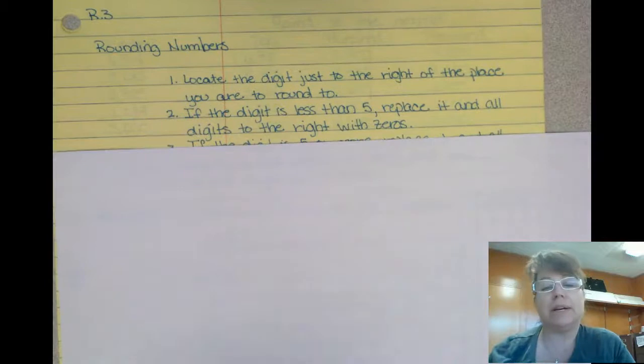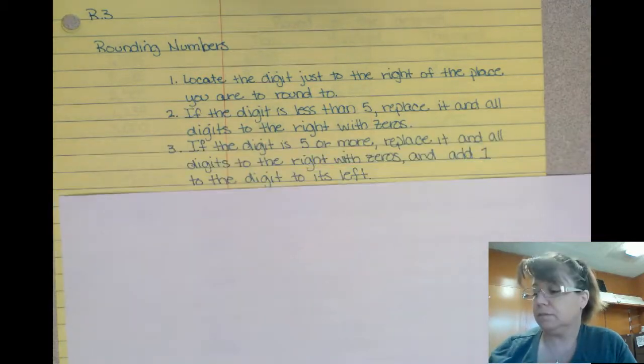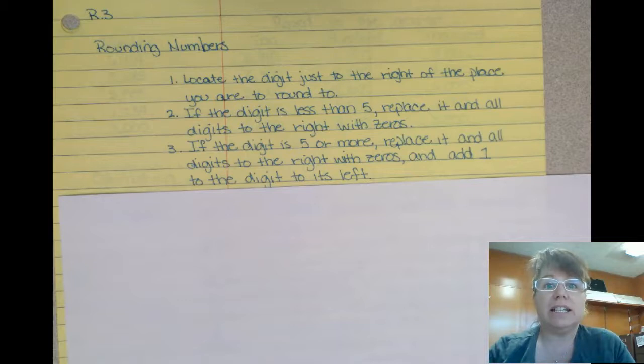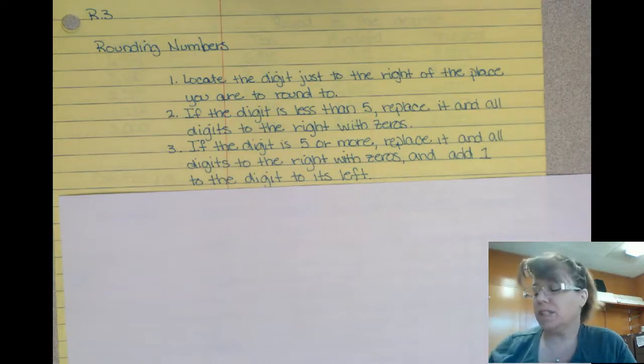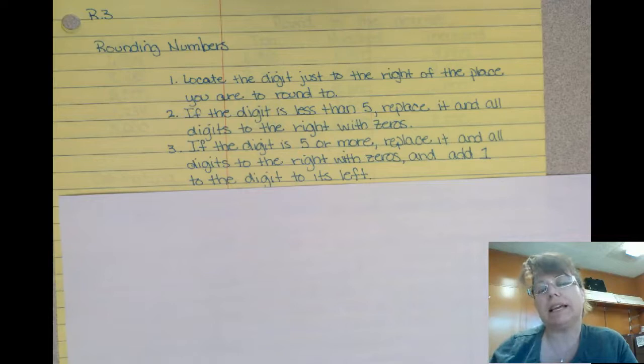If that number is less than 5, we're going to replace that number and everything to the right with zeros. If the digit is 5 or more, we're going to replace it and everything to the right with zeros, and then we're going to increase the original digit to its left by 1. So that's a lot of words, but let's take an example and work with it.